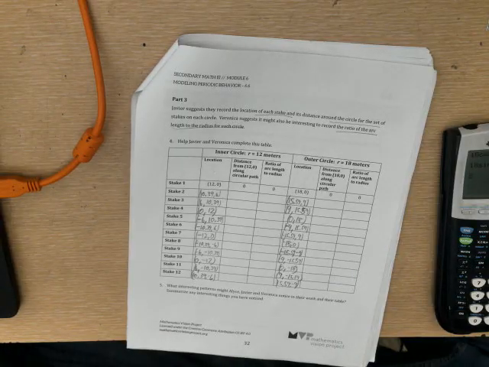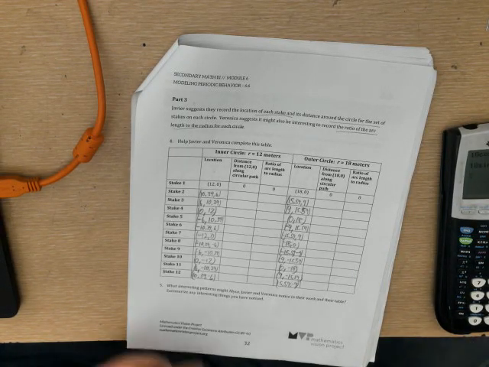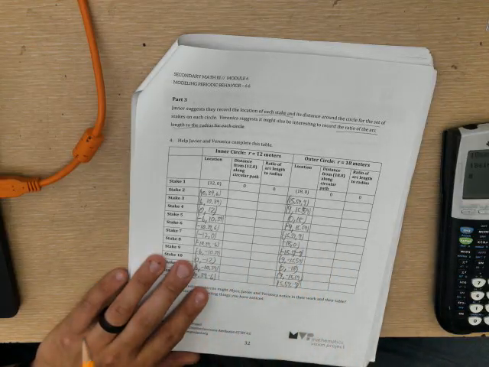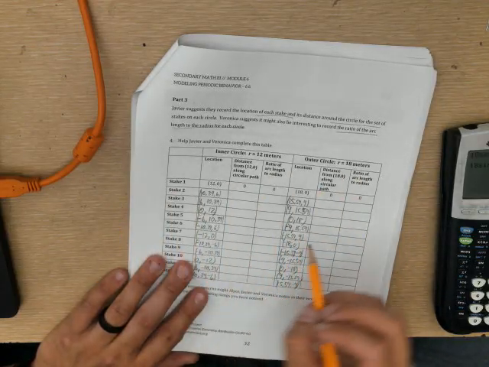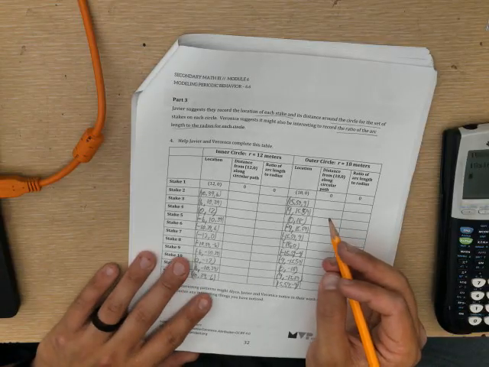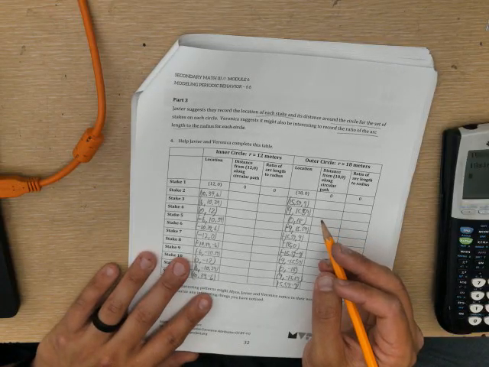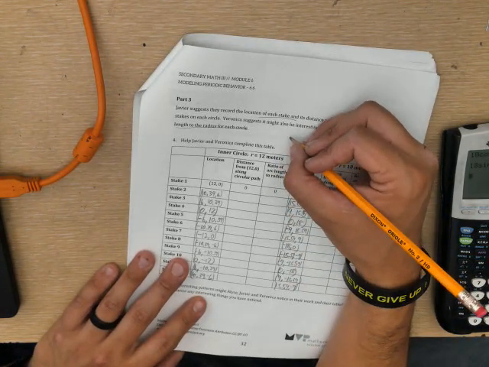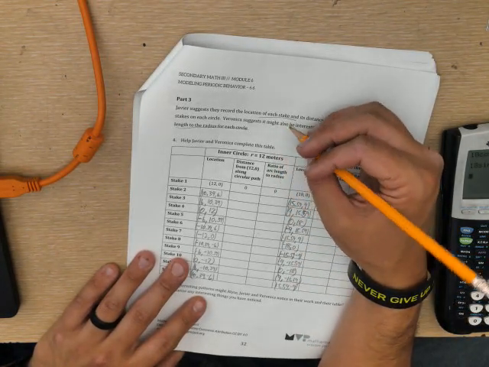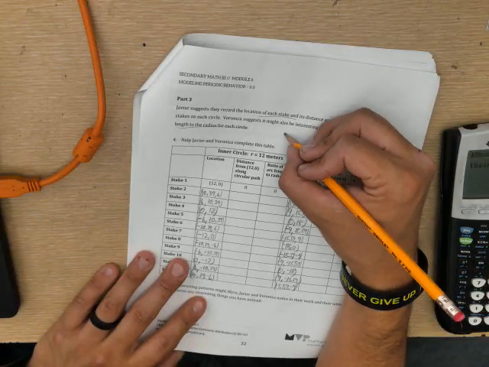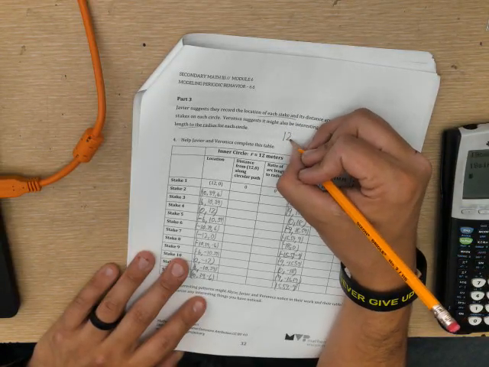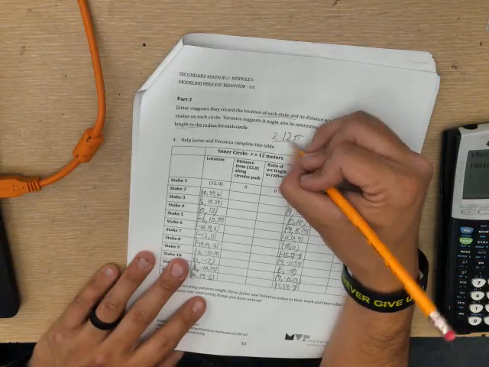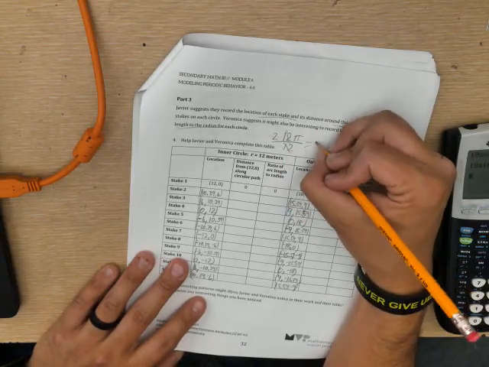For the distance along the circular path, okay, remember radius 12. The distance is 12 times 2 times pi divided by 12, so that's just 2 pi.